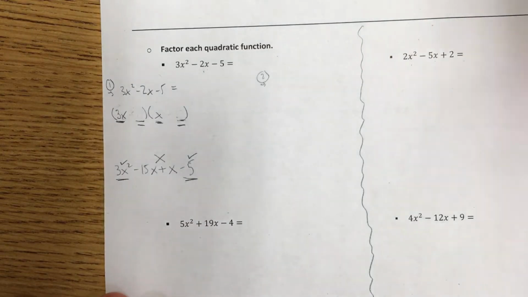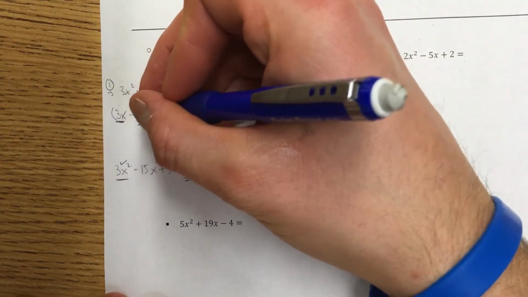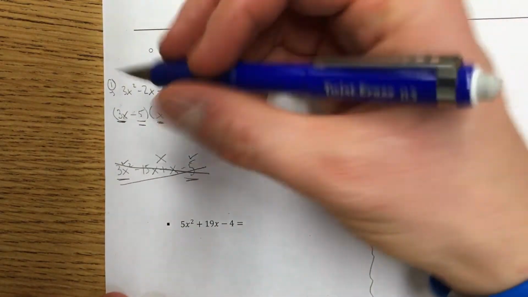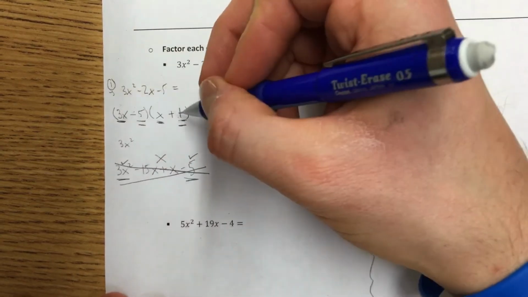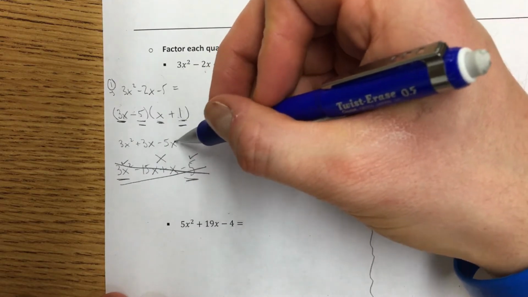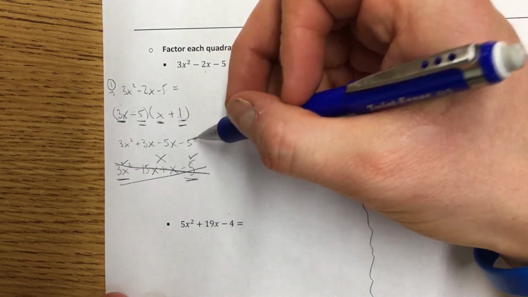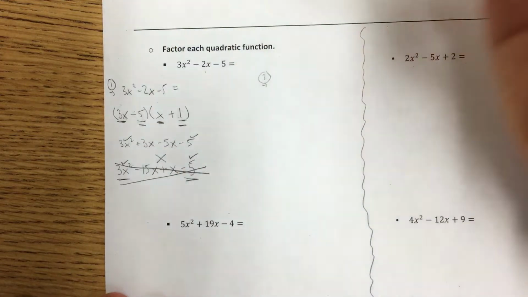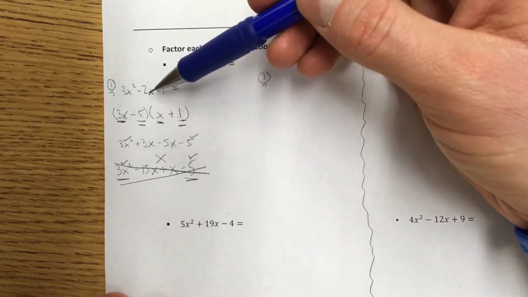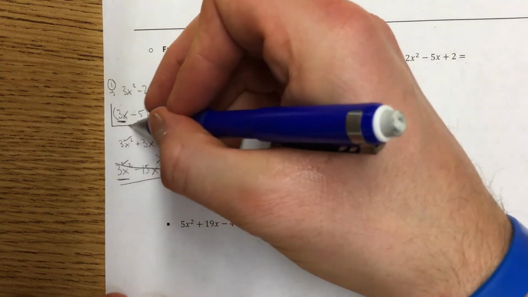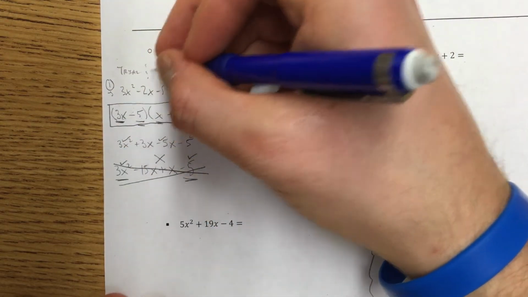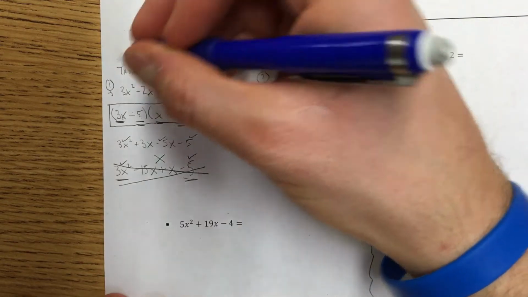So now I need to play around with it again. Let's say -5 and +1. So this one didn't work. 3x times x is 3x squared. 3x times 1 is +3x. -5 times x is -5x. And -5 times 1 is -5. Again, we're good here, we're good here. Now let's check the middle. +3 minus 5, -2, which is what we wanted, boom. So this, after doing some trial and error, provides us the correct factorization.